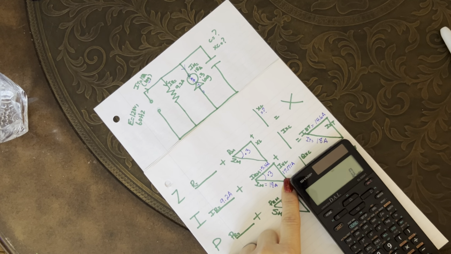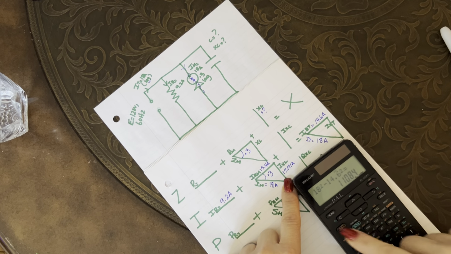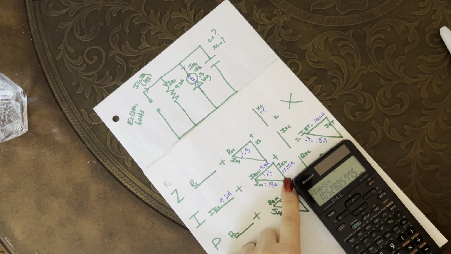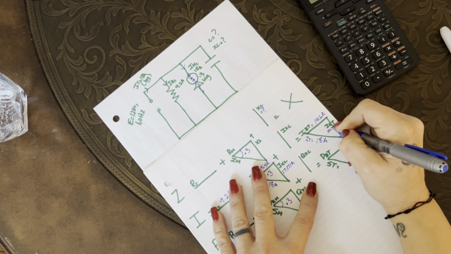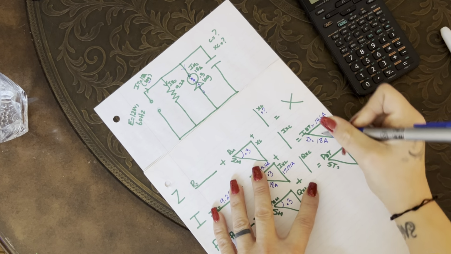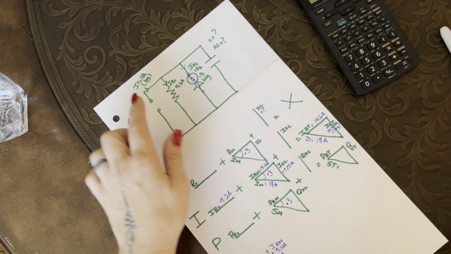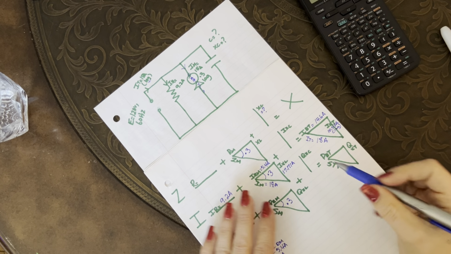So I'm going to go 18 squared, subtract that from the 14.6 squared. That gives me 10.53 amps. Sorry, I don't have much room there. And I know that's lagging because it's told. This overall circuit is lagging as indicated. So I can now find my IXC.